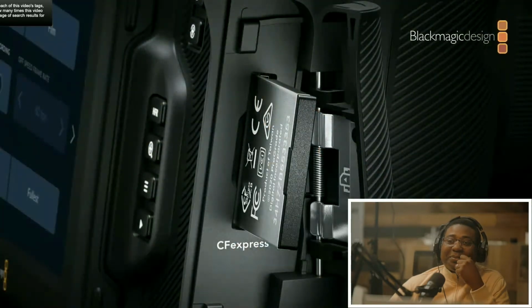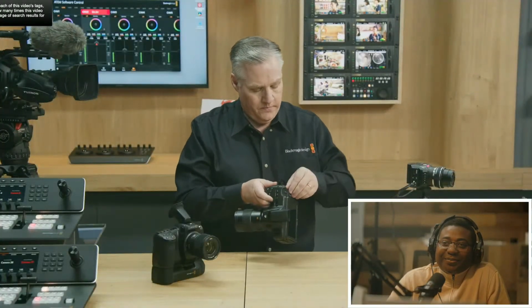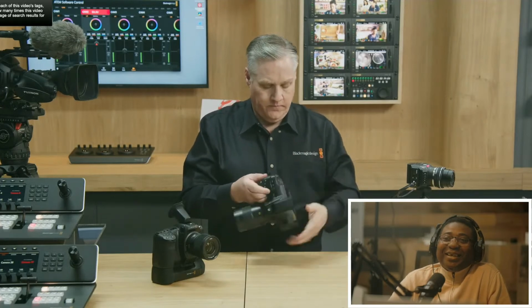Now, the first big change is the media. This camera uses CFexpress, and those cards are super fast, really small, and designed for film and video. I can show you the card here. Well, there it is. It just goes in the side.